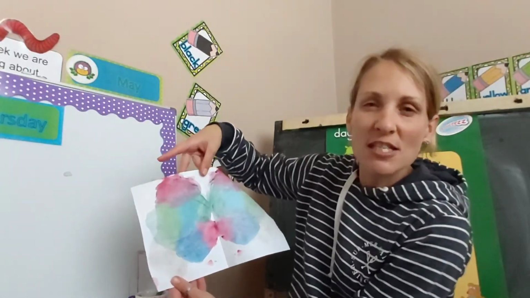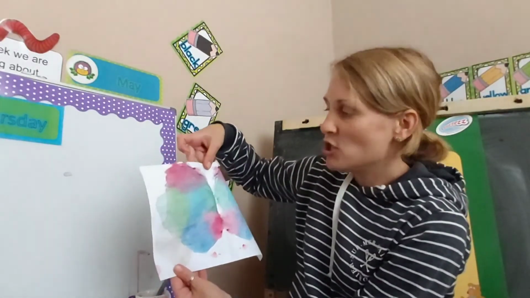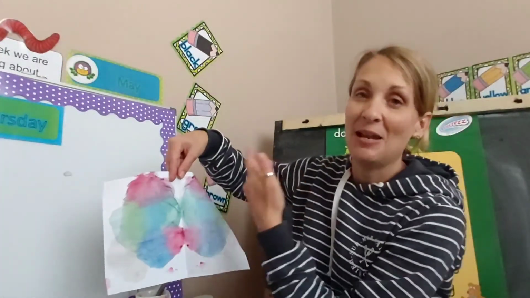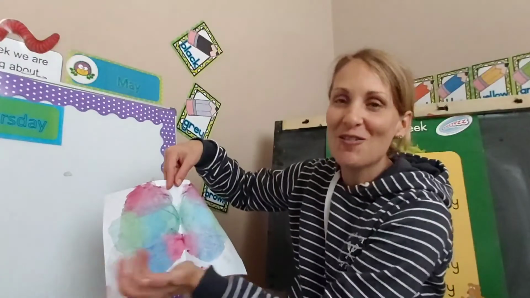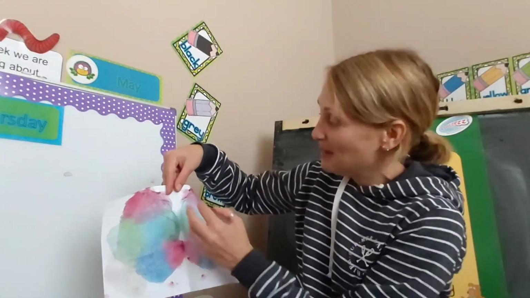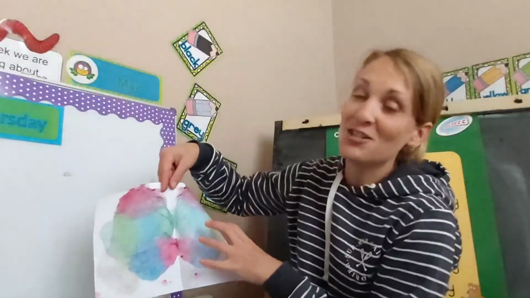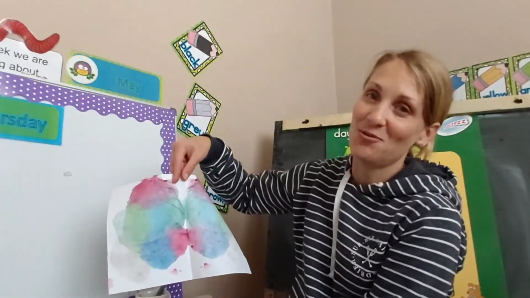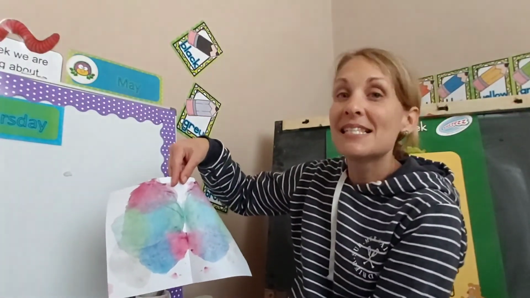Okay, have lots of fun with that. If you enjoy this activity, you can even maybe paint half a house and press it, and you'll see the other half of the house is built. Maybe you can paint one side of a tree, and when you press it, you'll see the other side of the tree. So that is called symmetry.